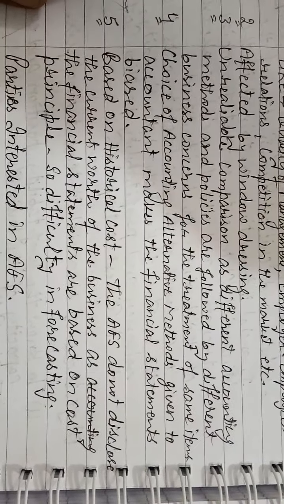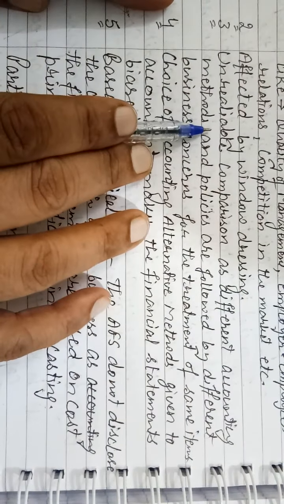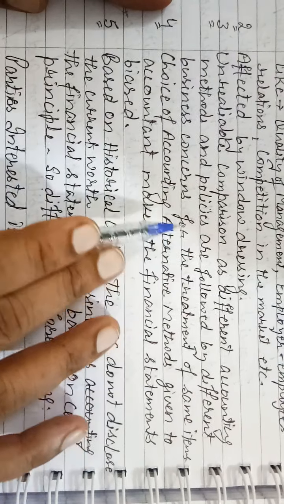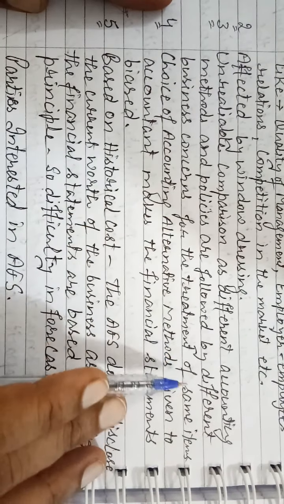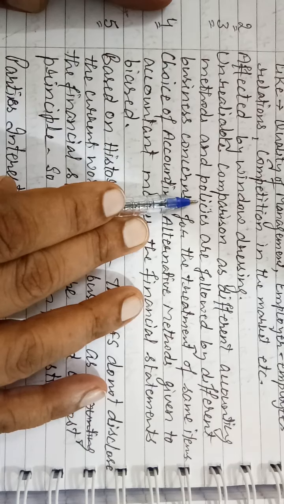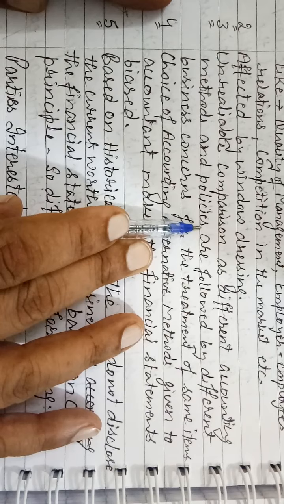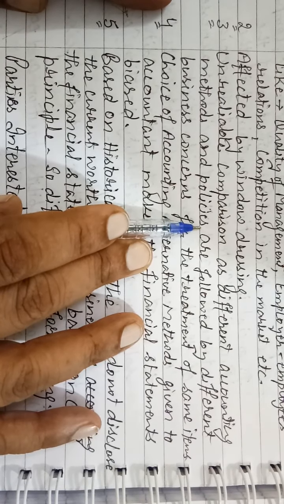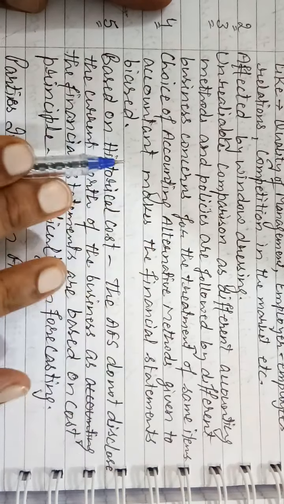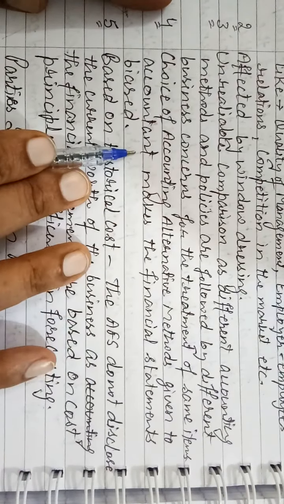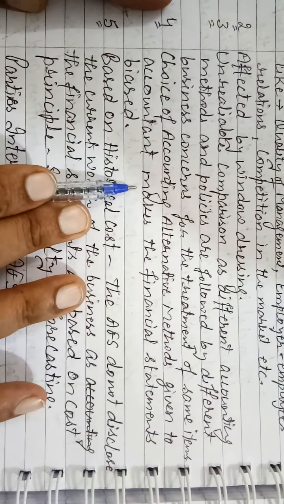Third, unreliable comparison, as different accounting methods and policies are followed by different business concerns for the treatment of the same item. Unreliable means we are going to make a comparison of our business with some other business. They are using a different method, we are using some different accounting methods, so the comparison becomes unreliable, meaning not a fruitful comparison.